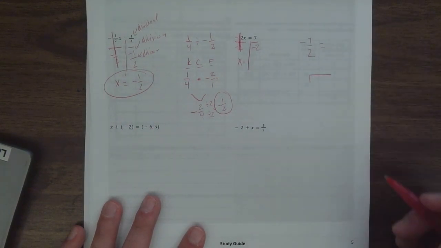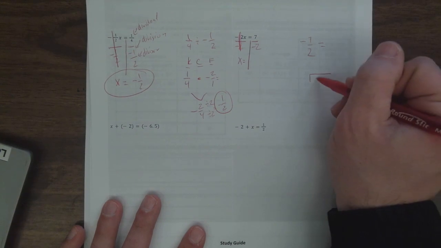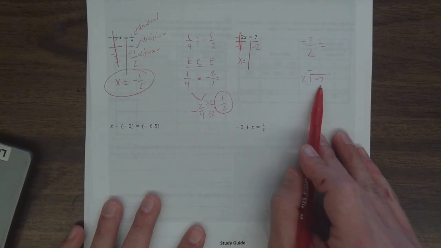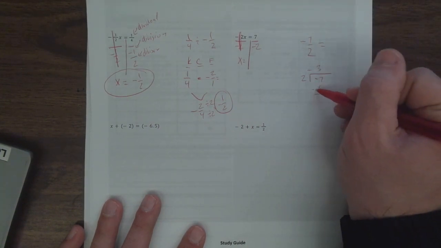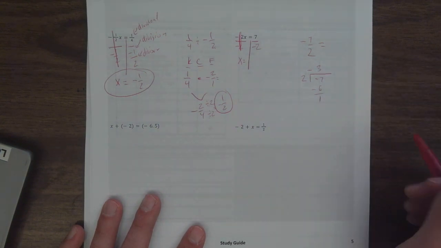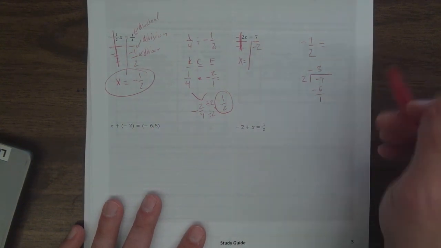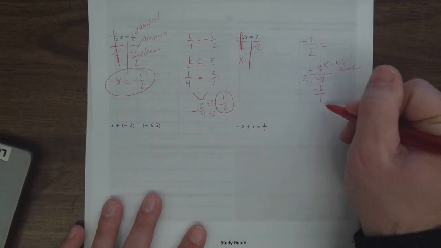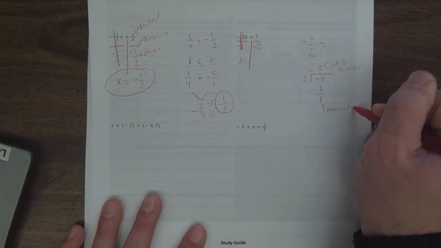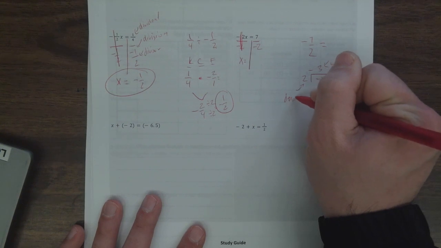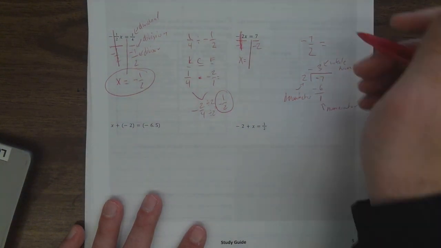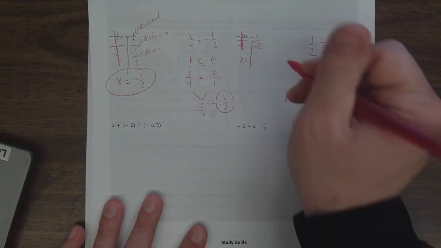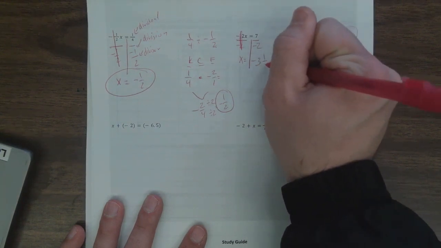A strategy we can do is ask ourselves, how many times does 2 go into 7? 2 goes into 7 3 times. 3 times 2 is 6. 7 minus 6 is 1. Here we have our remainder. So this becomes our whole number. Our remainder is always our numerator, and our divisor is always our denominator. This becomes negative, because this is still negative, 3 and 1/2. So this means x is equal to negative 3 and 1/2.